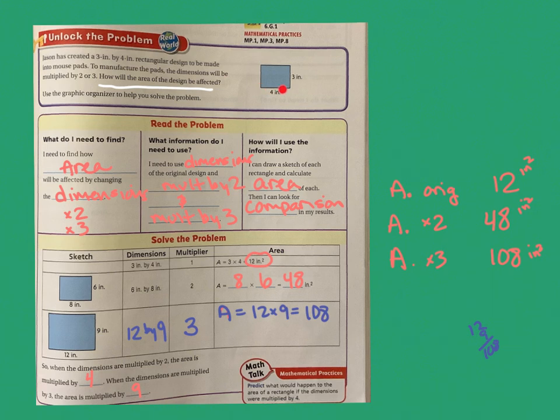Is, okay, well, if I increase each of these by 2, then this increases times 2, and this increases times 2. But how does that affect area? Because I do this times that, you've got to consider what 2 times 2 is on the increase of the area.